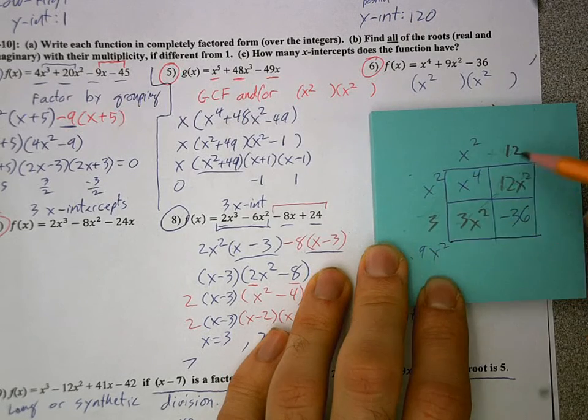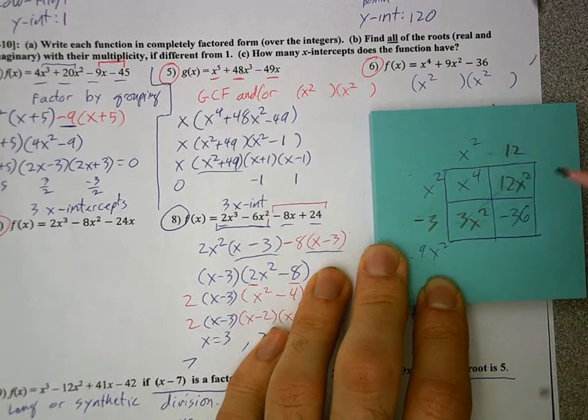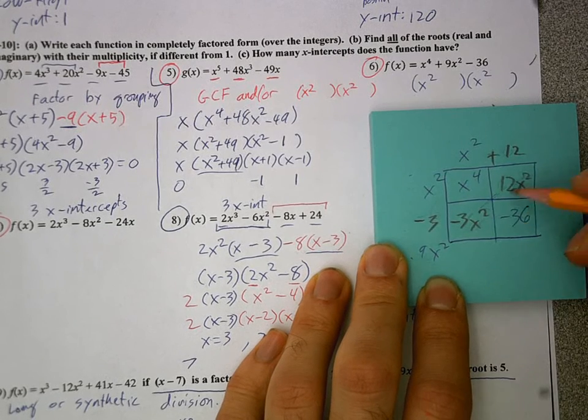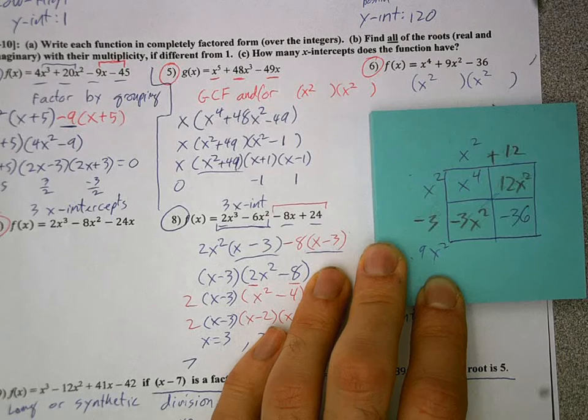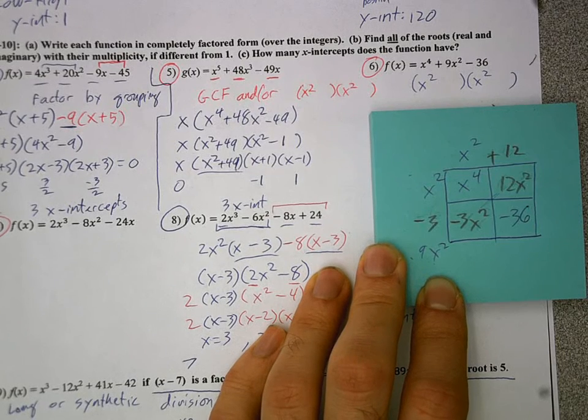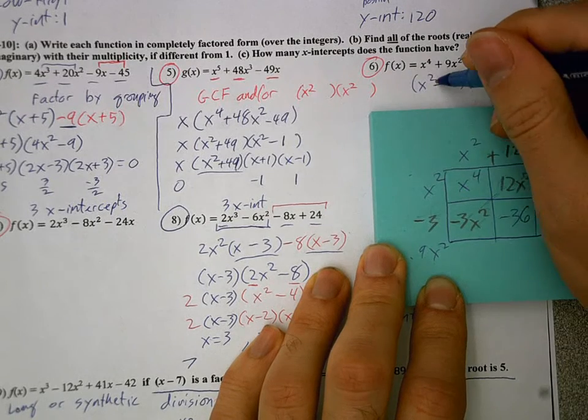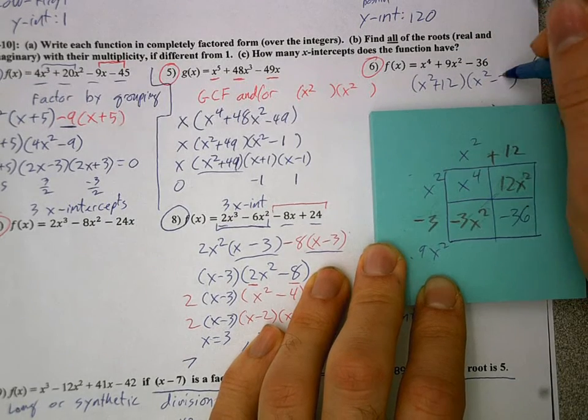And so right now, we're getting the idea, yes, the 3 needs to be negative so that I end up with a negative 3x and a positive 12x. That does add up to 9x squared. Does that make sense to everybody? So now, those are my two factors, x squared plus 12, x squared minus 3.